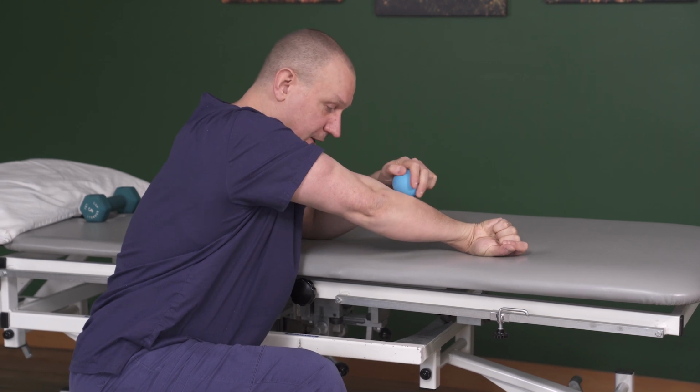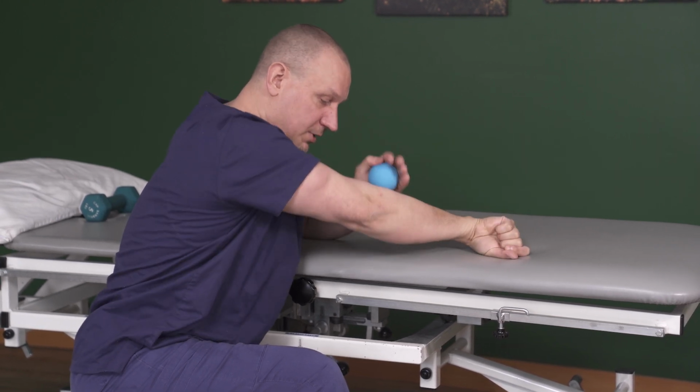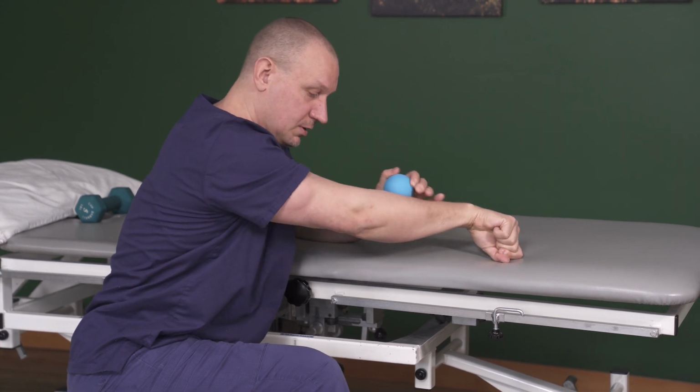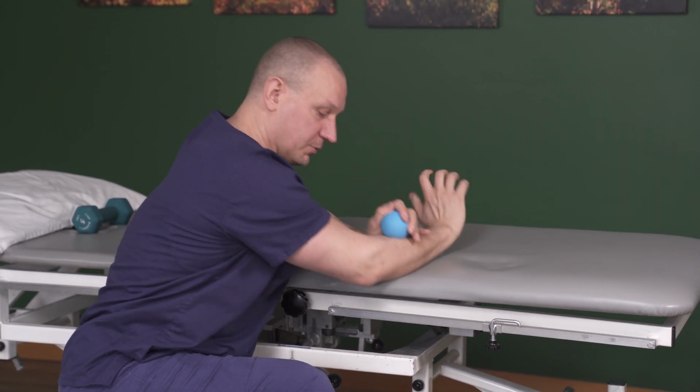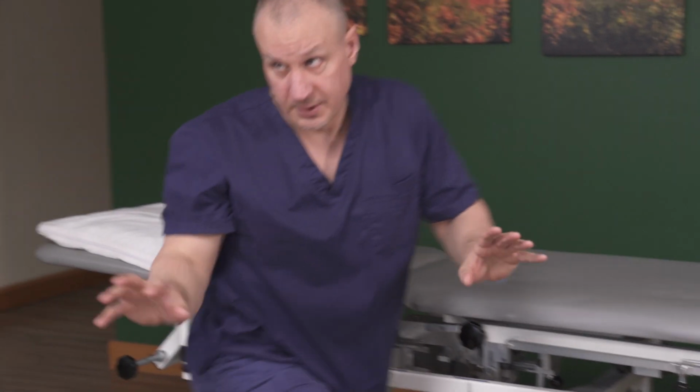Search for the tender, tight spot, spend a few minutes mobilizing it, and as soon as you're done with mobilization, I would highly recommend doing some active range of motion. 10 to 20 reps clockwise, 10 to 20 reps counterclockwise. This would be a short-term pain relief video for patients with lateral elbow pain.